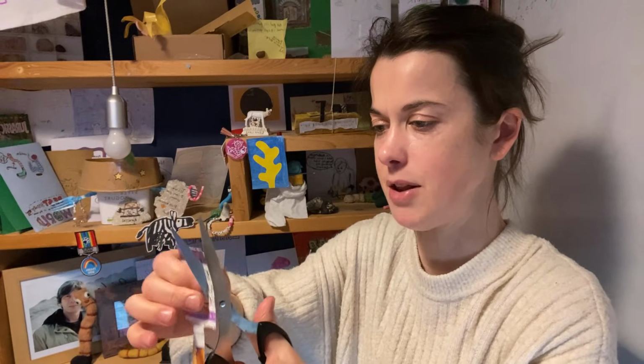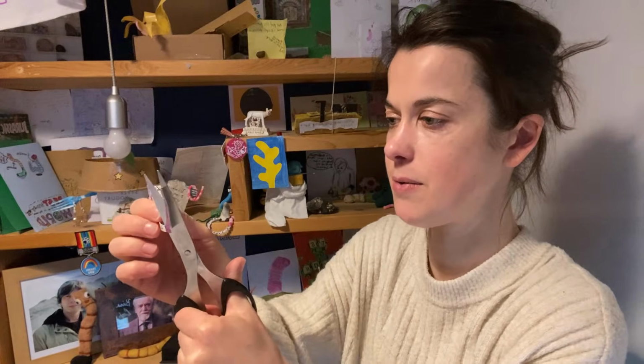There should be an adult in the room with you anyway. Right, so I've cut out one of those, and I'm going to do the other one while we're chatting, okay? So you should have something that looks a bit like that. I'm still not entirely convinced this is going to help your understanding, but it's too late now.